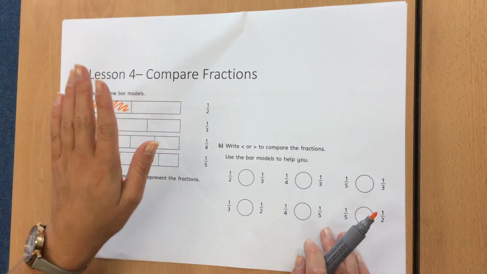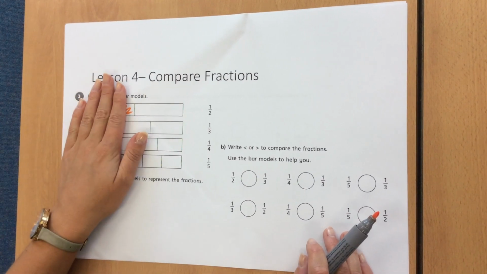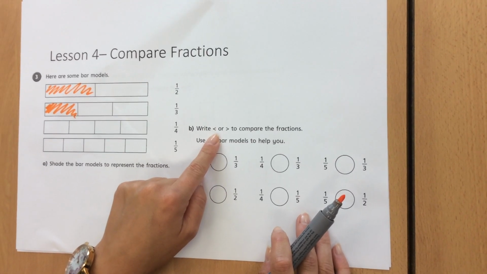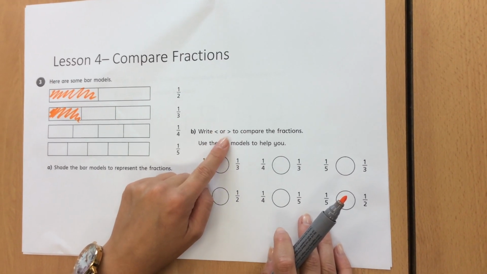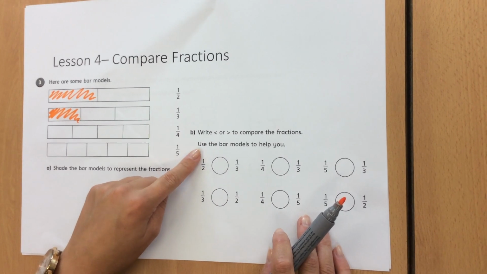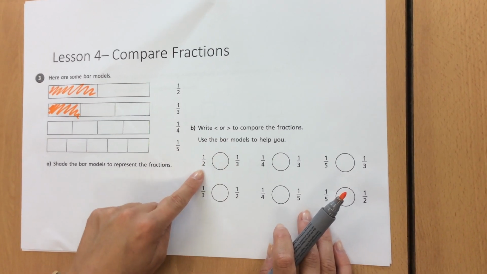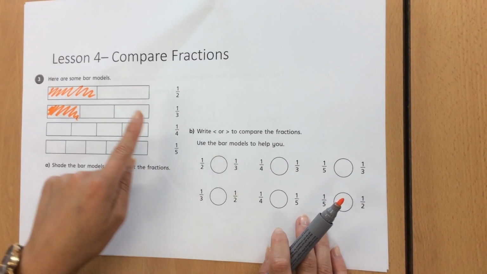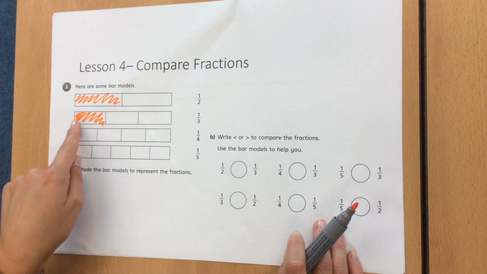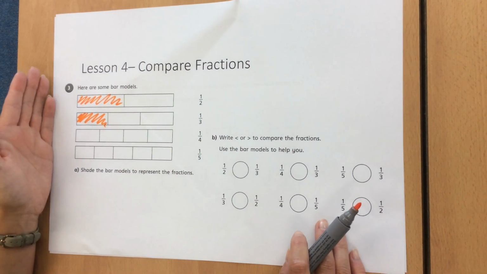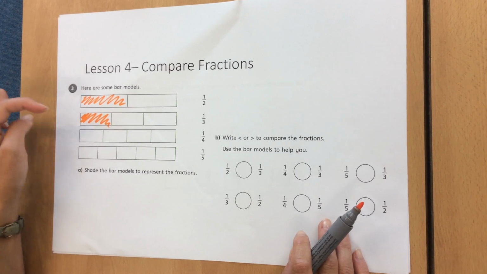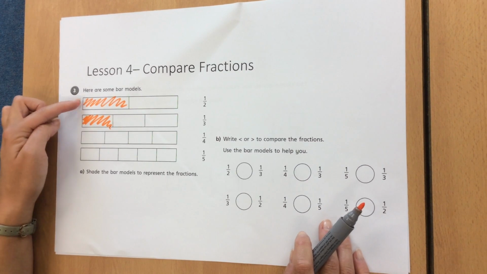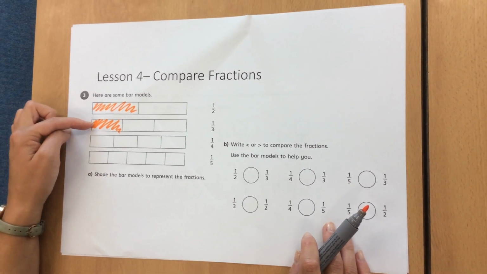So over here, you can obviously carry these on. I'm not going to do this because the main focus I wanted to explain is a little bit over here. Because you need to use your more than and less than signs to compare the fractions. So it says here, use the bar models to help you. I'm just going to look at the first one here. Now 1/2 and 1/3, I need to compare them. Now if I look over at my bar, this is my half, this is my third. So have a look and see which is the bigger part. Is it half? Is it third? Well, you can clearly see which one is bigger. Half is bigger, is greater than the third.